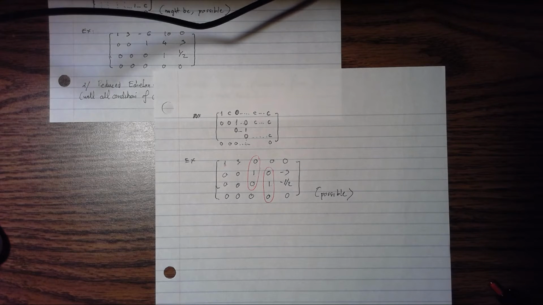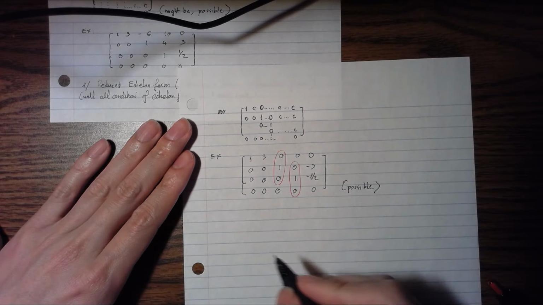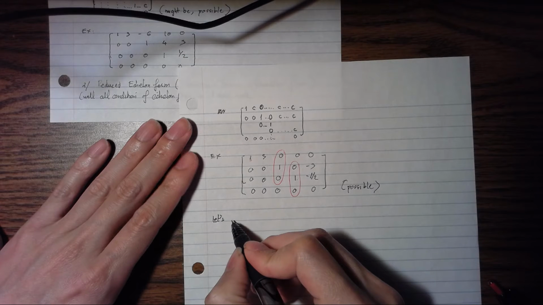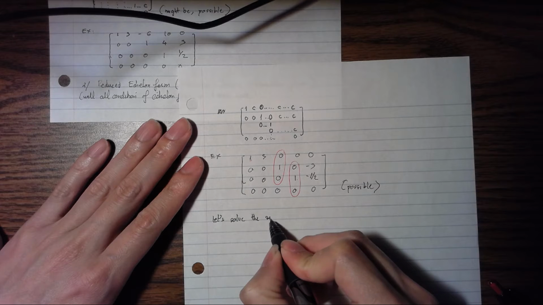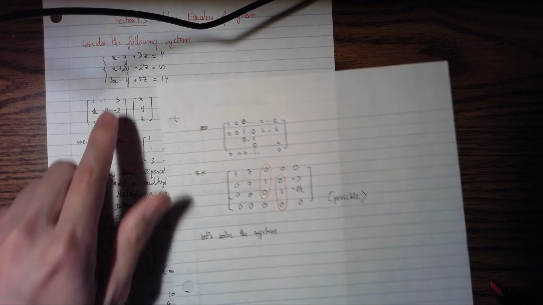So I'm going to give you an example of solving a system with echelon form. Let's solve the system right here.